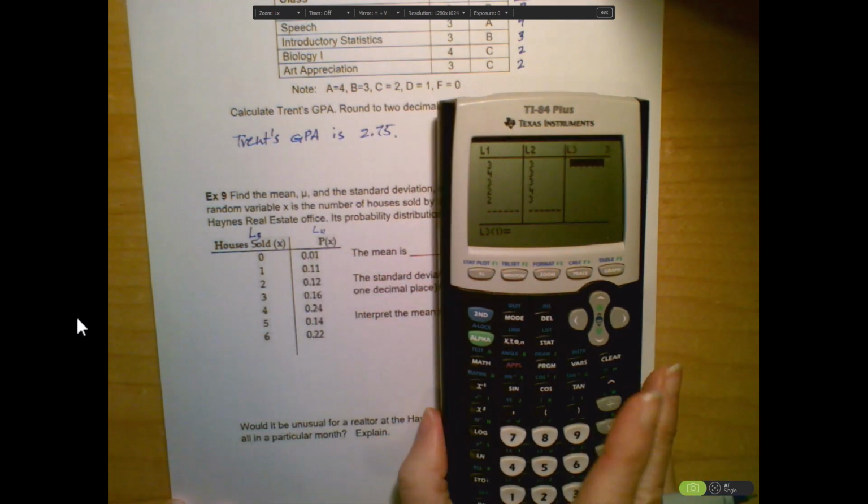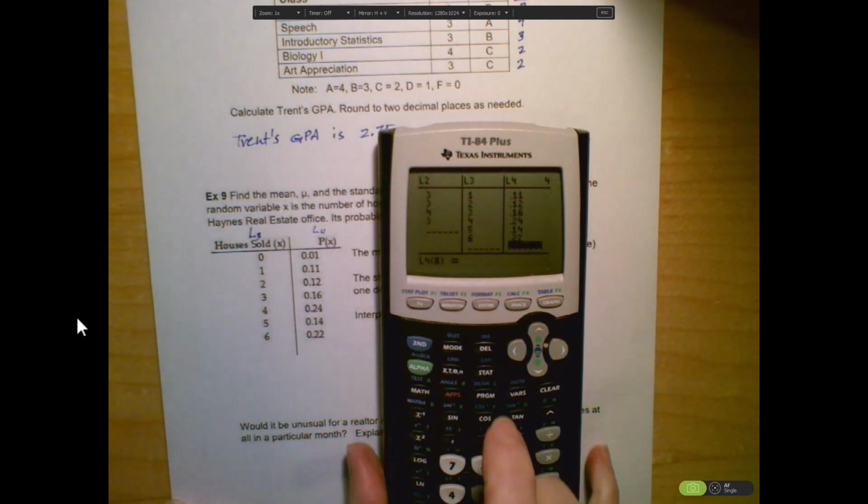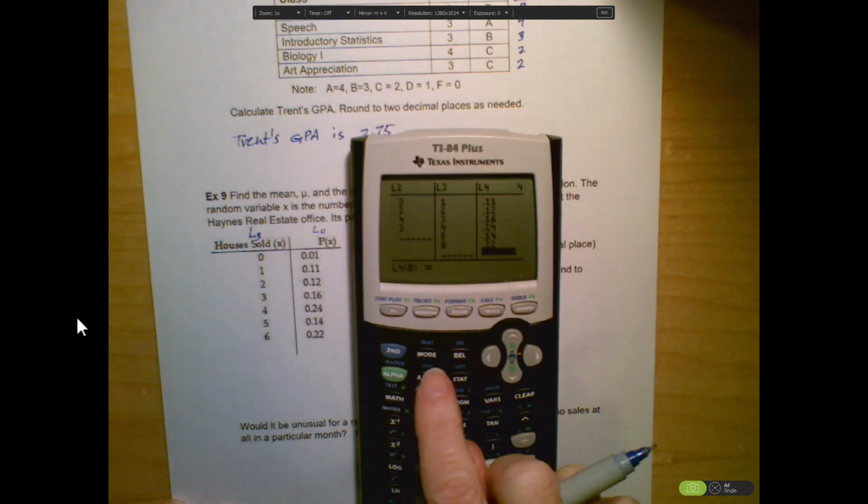Okay, so for list 3, I've got 0 through 6. 0, 1, 2, 3, 4, 5, and 6. Okay, for list 4, I've got the probabilities for each one of those. 0.01, 0.11, 0.12, 0.16, 0.24, 0.14, 0.22. Okay, and now we want to calculate the mean.